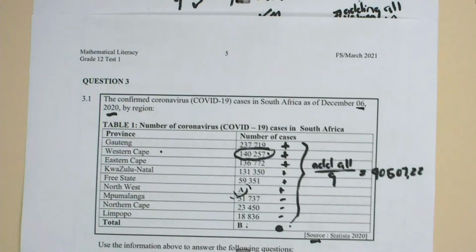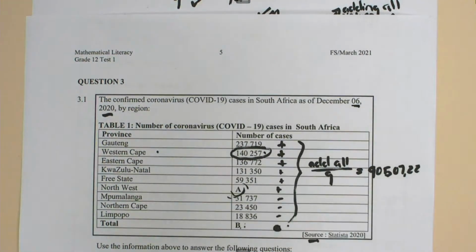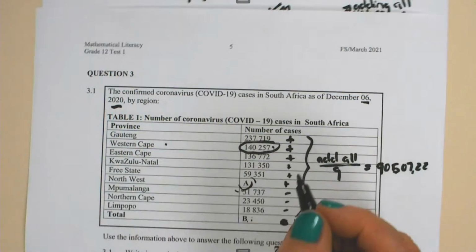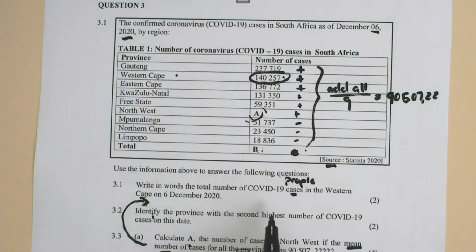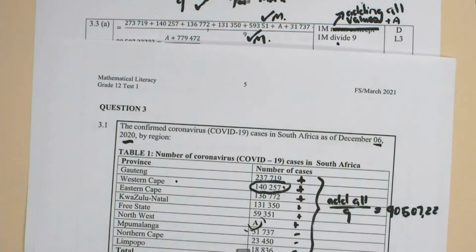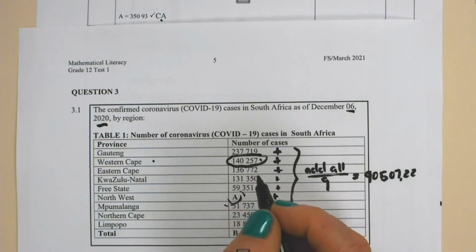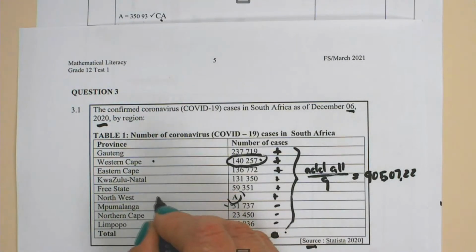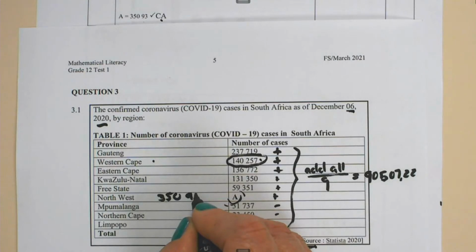Then to get the value of B, B is of course now the total of all these values, but just to answer the question of 3.2 again, to identify the province with the second highest number, since Northwest is now actually only having a value of, if I can write it in here, 350,093.